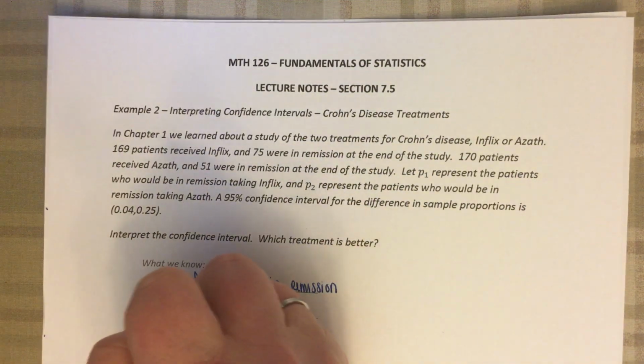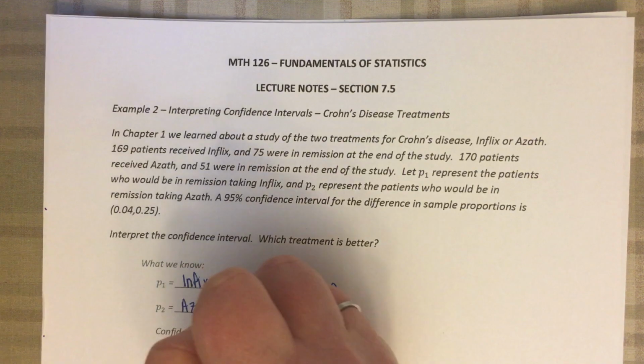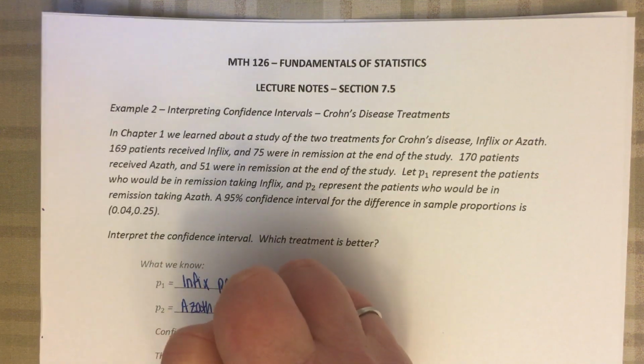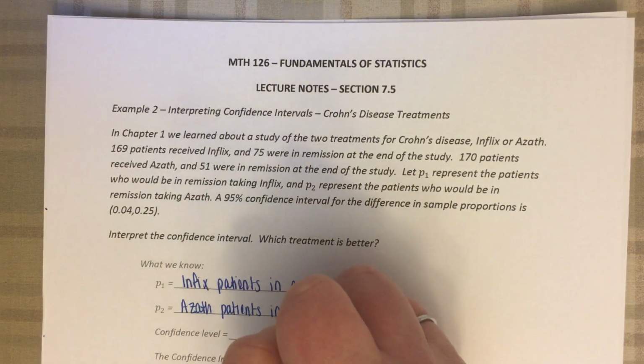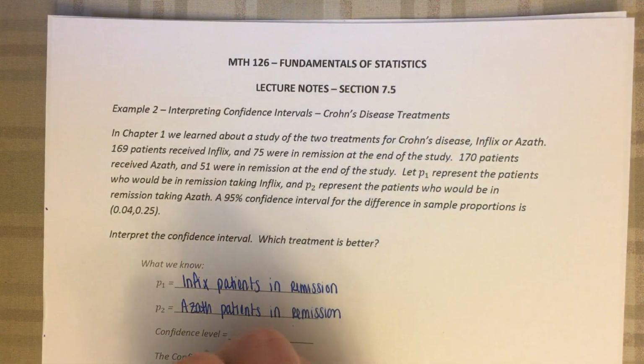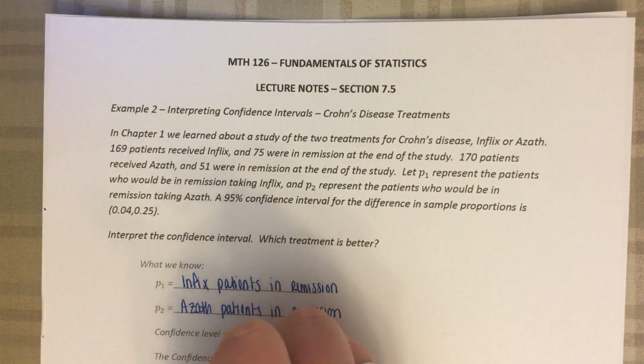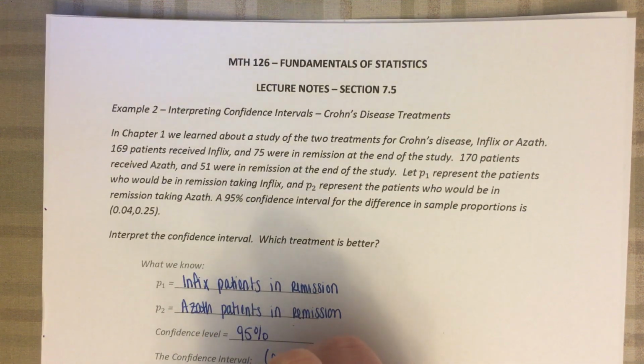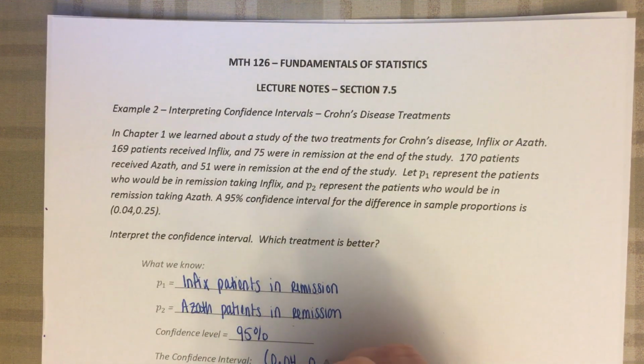Right, P2 is going to be our proportion of Azeth patients in remission. Right, our confidence level is 95%. Our confidence interval is 0.04 to 0.25.